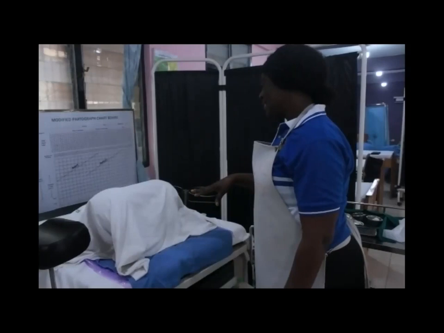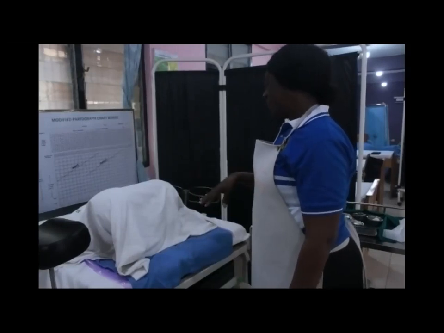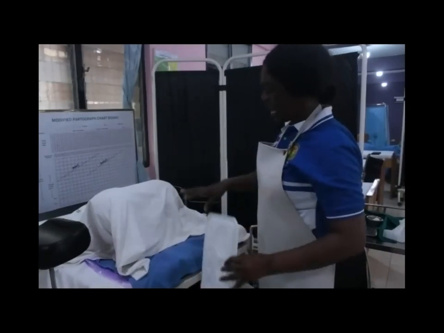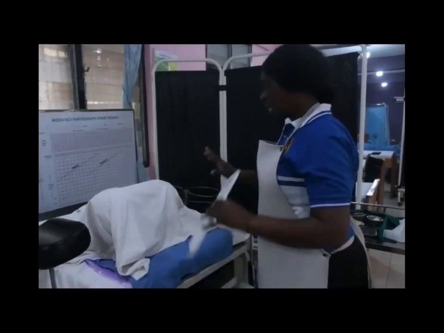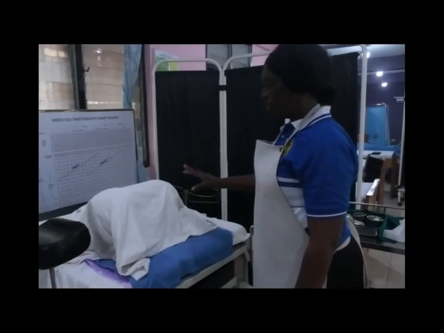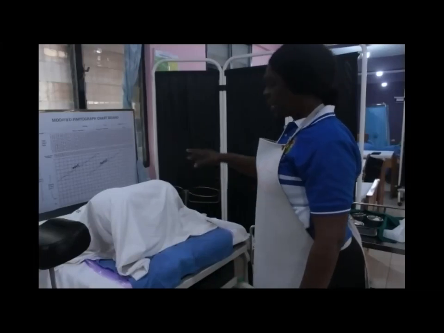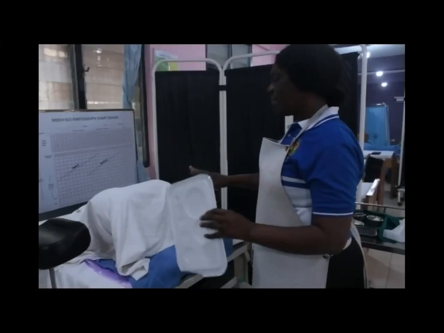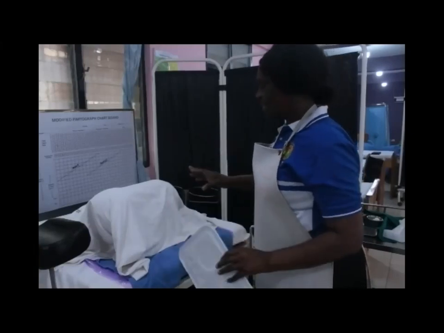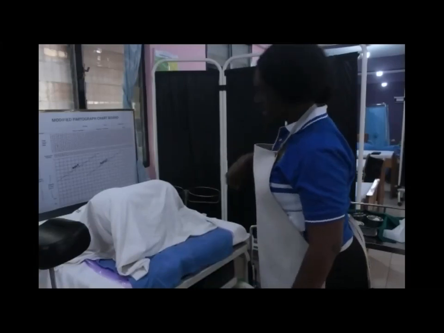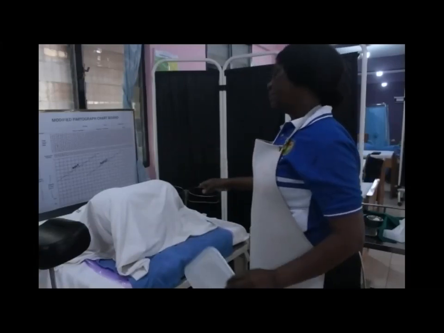Please, the pad that I put there, if it gets soaked, you change and take another one. If it falls down, please don't put it back because it brings infection to you. Please, is that okay? You can still walk around because the bag of waters or the membranes have not yet broken. So you can still be walking around your bed as exercise.